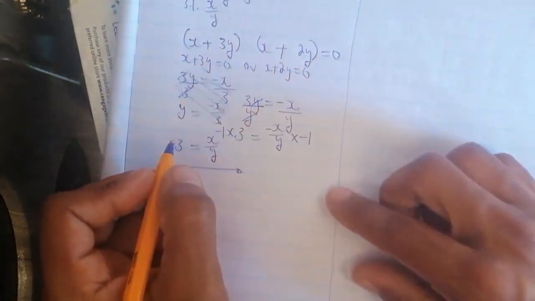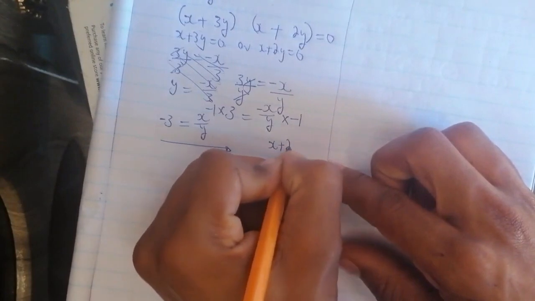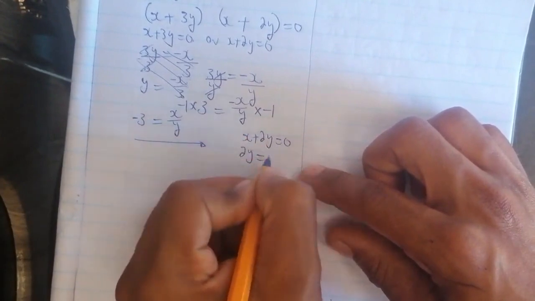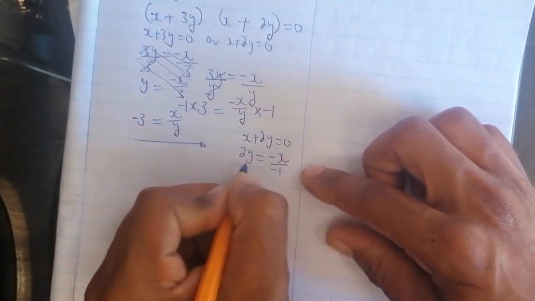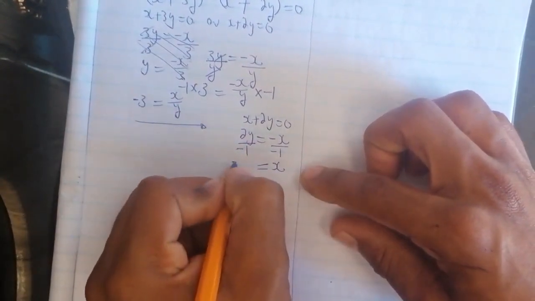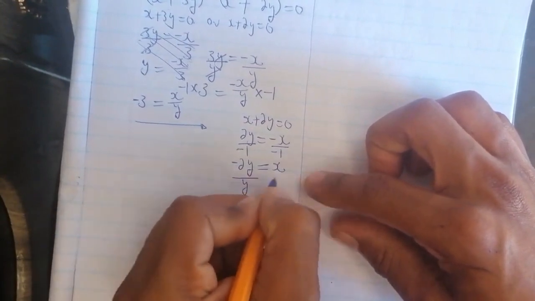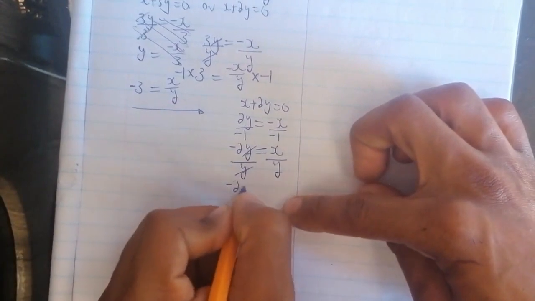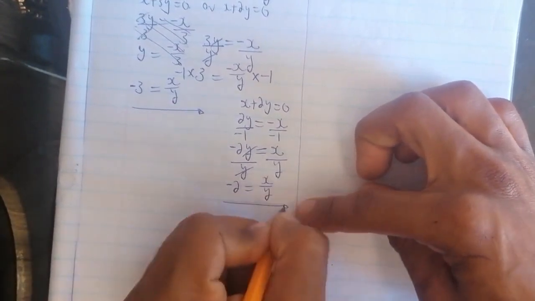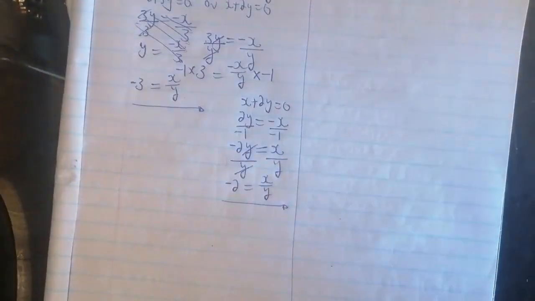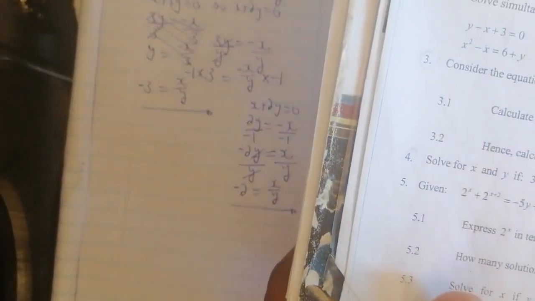So let's look at the second one. x plus 2y is equals to 0. So you will be having 2y equals minus x. You can immediately do this in here so that you don't struggle. And this would give you minus 2y. And you can divide by y. And this into this will go once. Minus 2 equals x over 1. So these are the ratios that we have. It is very important that we understand what the question requires. All the time, it is very, very important.